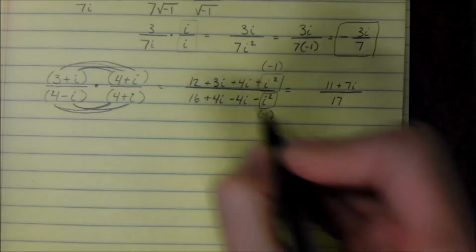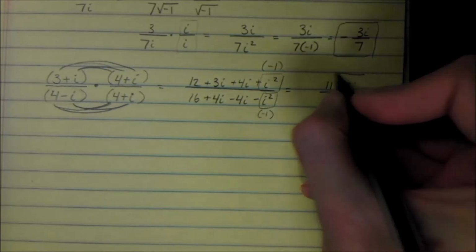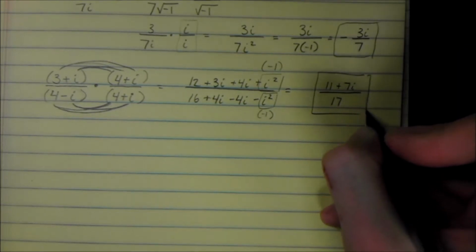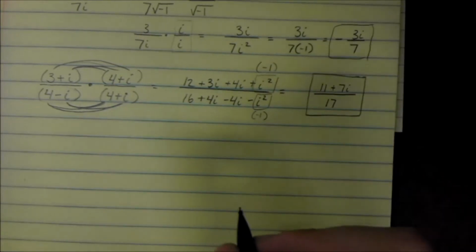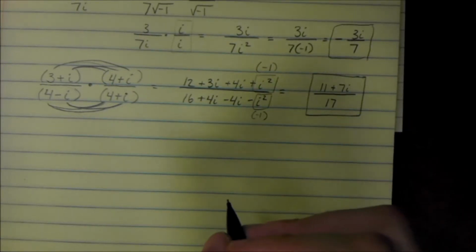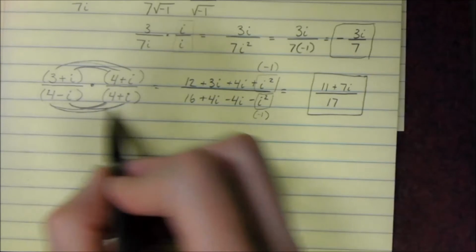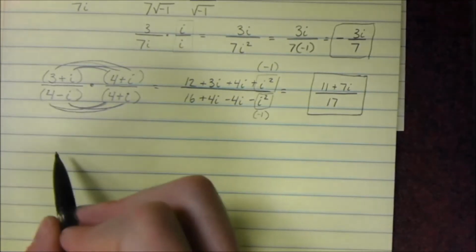Plus 4i and minus 4i cancel out. So we end up with 11 plus 7i over 17. So there's no more i's in the denominator, so that's where you would stop. Okay, so use the conjugate to help you simplify things like this.